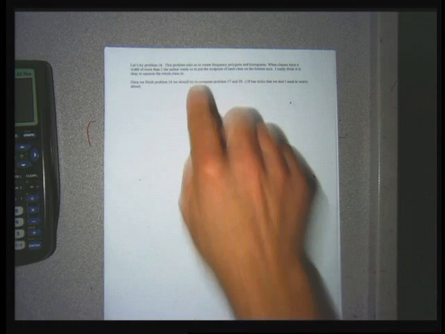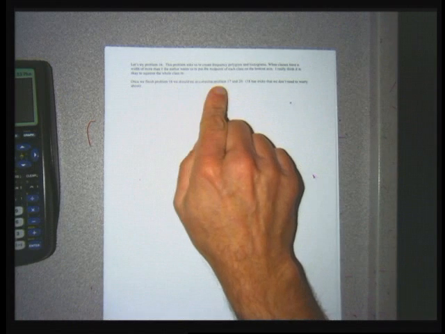Next thing I wanted to do is problem 16 in the text, and then I wanted to do 17 and 20.